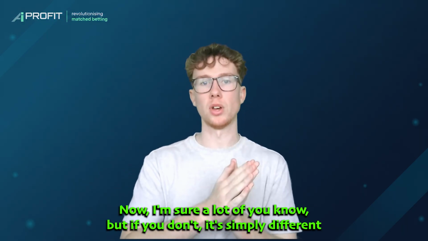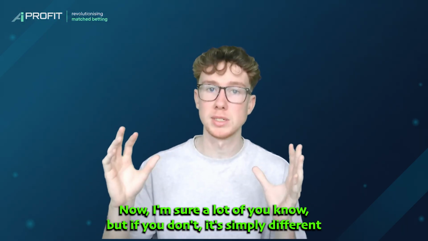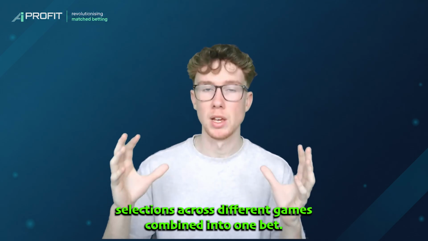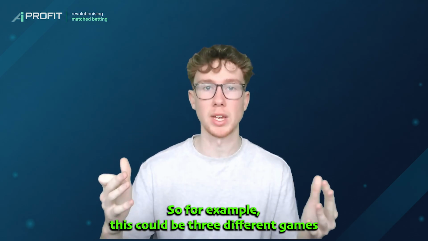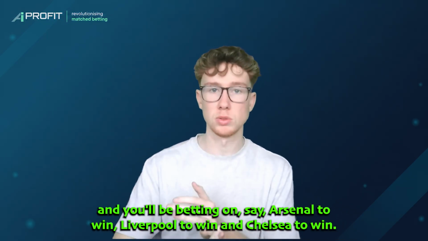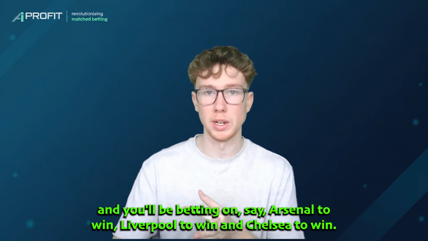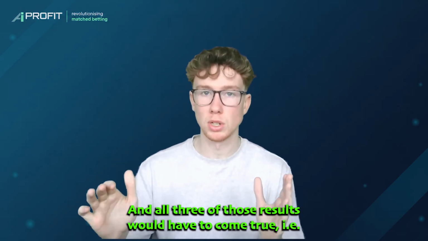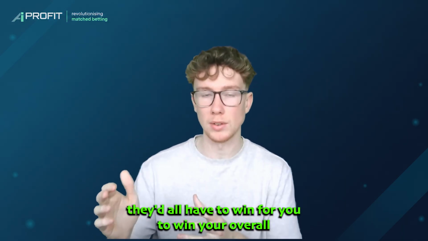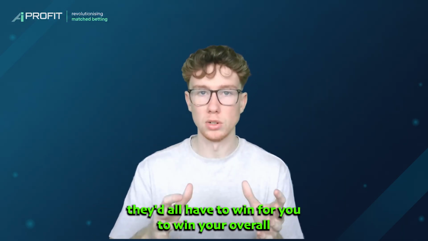Now I'm sure a lot of you know, but if you don't, it's simply different selections across different games combined into one bet. So for example, this could be 3 different games and you'll be betting on, say, Arsenal to win, Liverpool to win and Chelsea to win, and this would be combined into a single bet, and all 3 of those results would have to come true, i.e. they'd all have to win for you to win your overall bet.